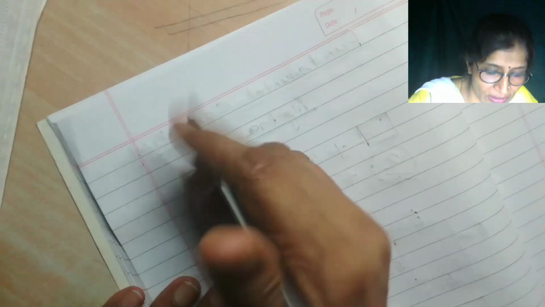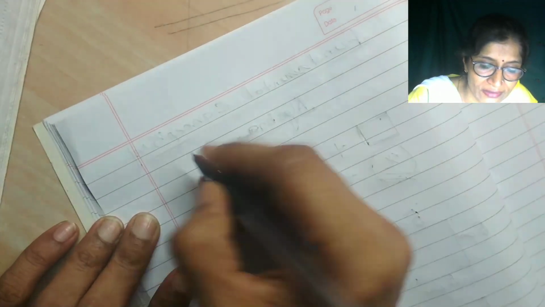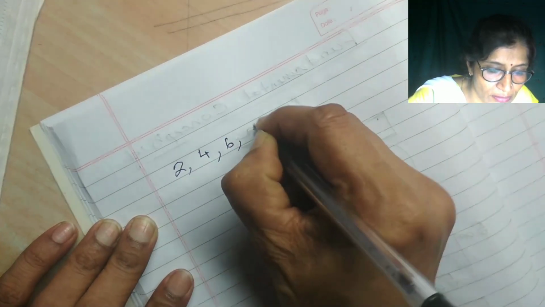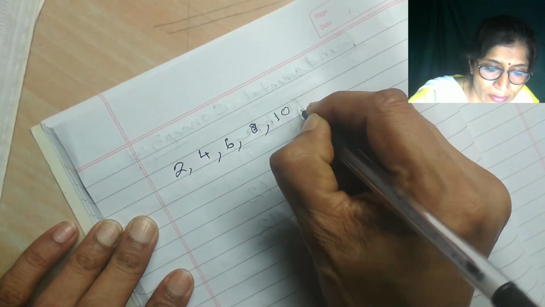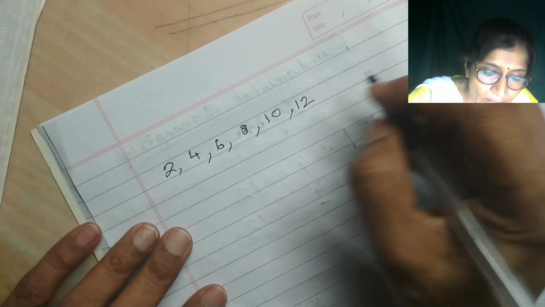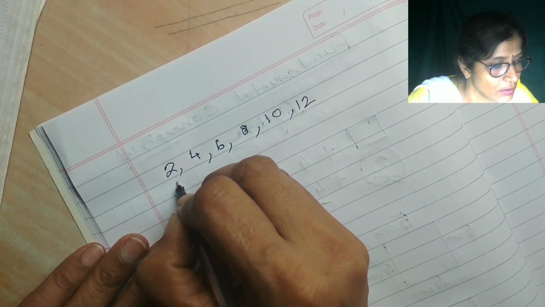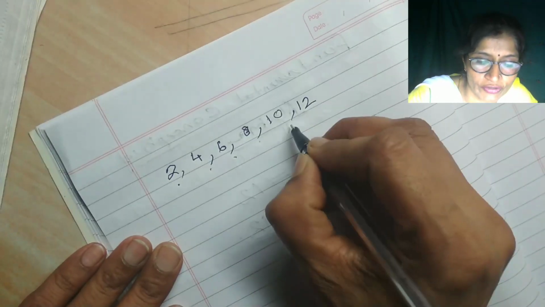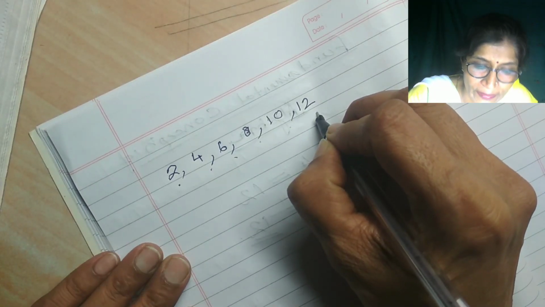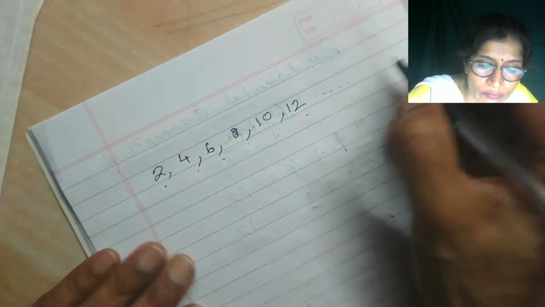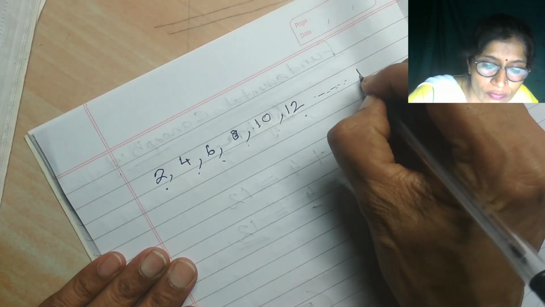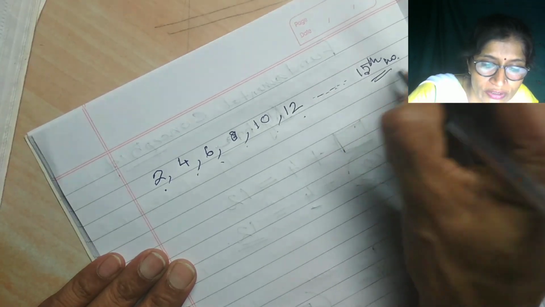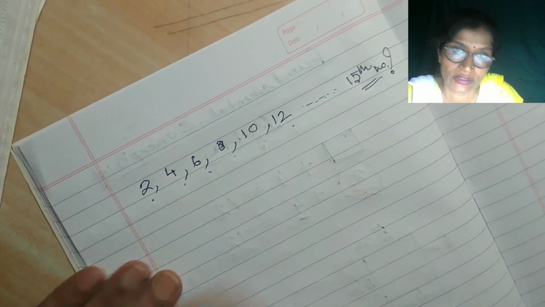Again, I am giving you one example. Suppose I write here a pattern given to you. It is 2, 4, 6, 8, 10, 12. Now this is the first number, second number, this is the third, fourth, fifth, sixth number. Now I ask you what will be the value of, suppose, the 15th number. What is the value of this 15th number? Unknown number, that is the 15th.